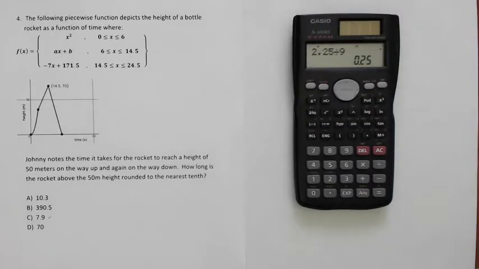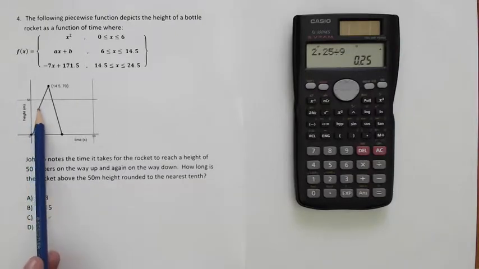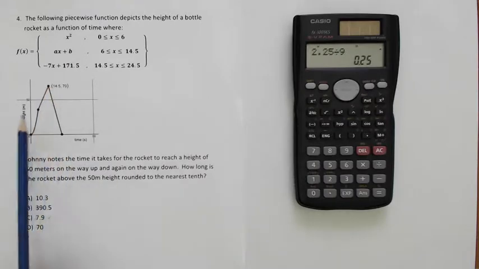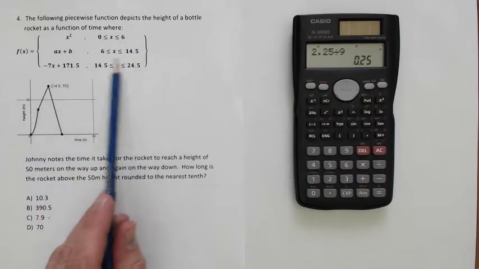Hey, we're looking here at piecewise number 4. The following piecewise function depicts the height of a bottle rocket as a function of time. So we start off with a parabola, or a quadratic equation, right here because we're starting off at the origin. And we've got another straight line here and another straight line here. We know that point. We can figure out some of this point based on these things.